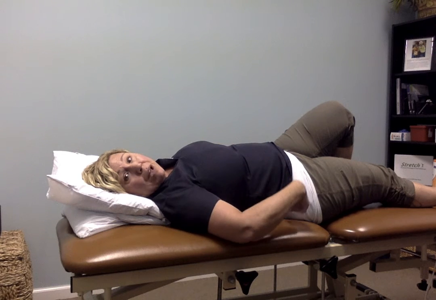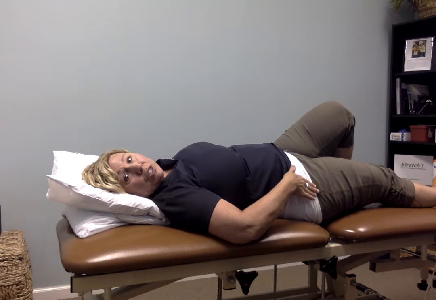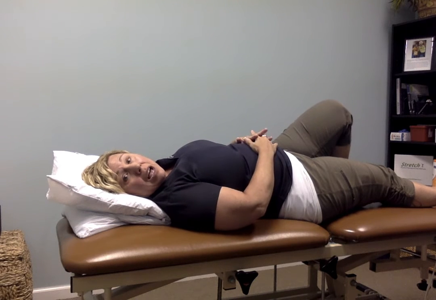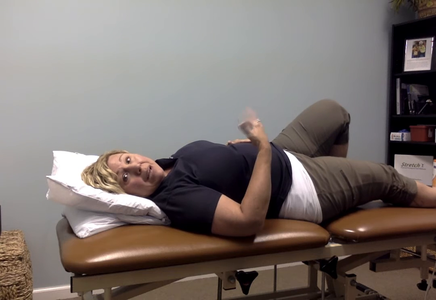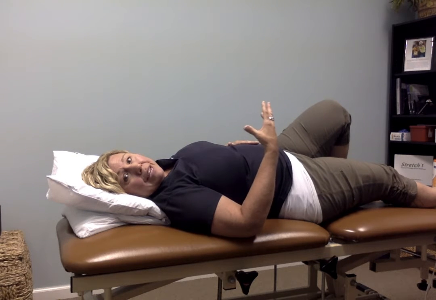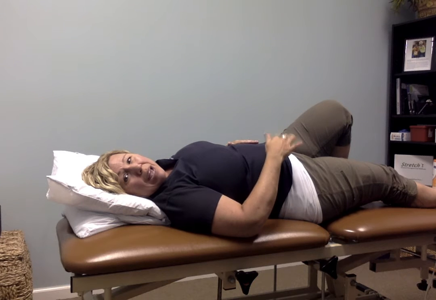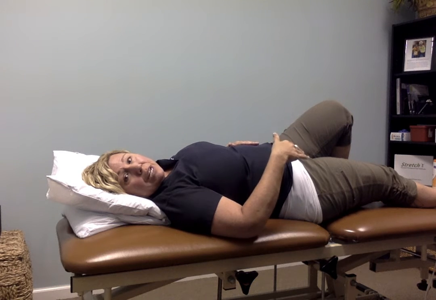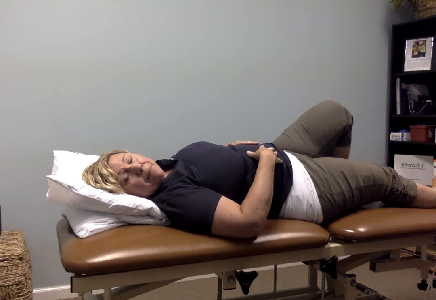So, if you have lumbar restrictions and you've tested your hips and you have hip restrictions, then you have the ability to seek out conservative care that can do joint stretching that will help improve the mobility of your hip and back to decrease your back pain.